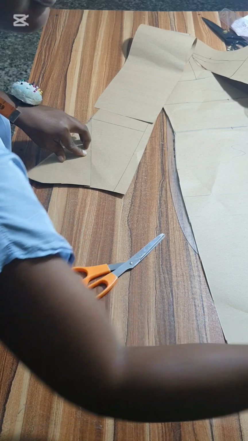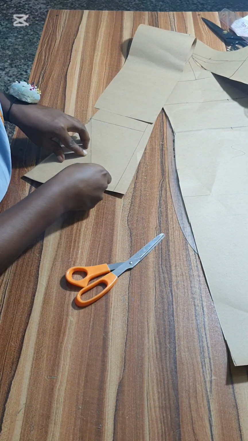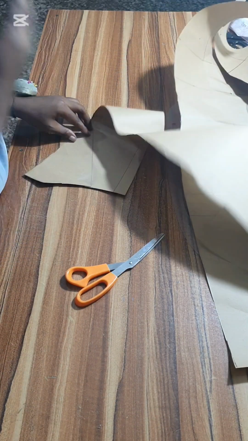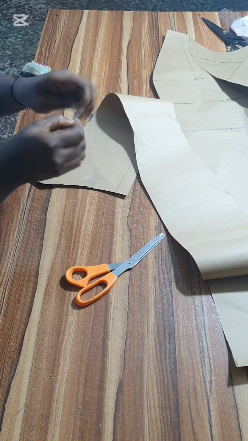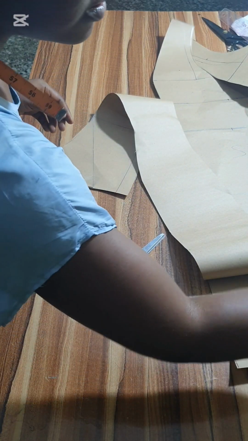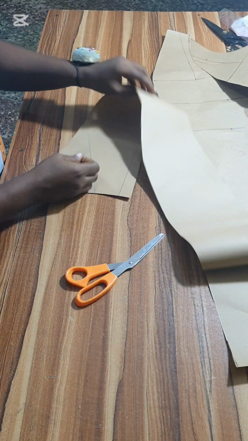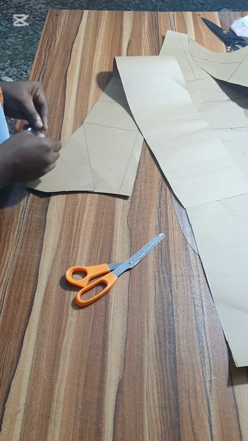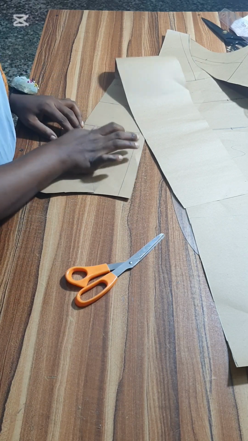This is what patterns can do for you. You cannot do this on fabric. So this is one of the usefulness of using patterns.